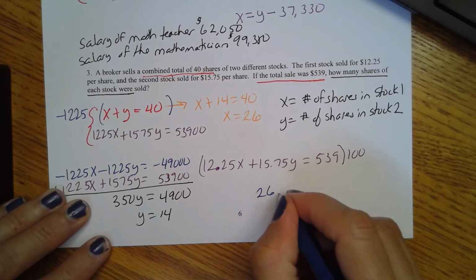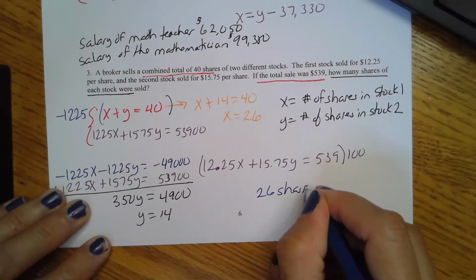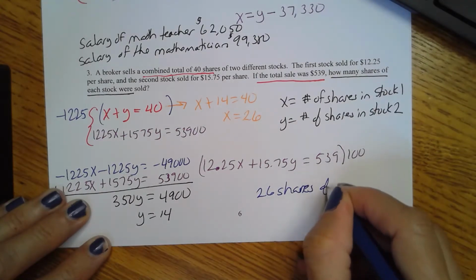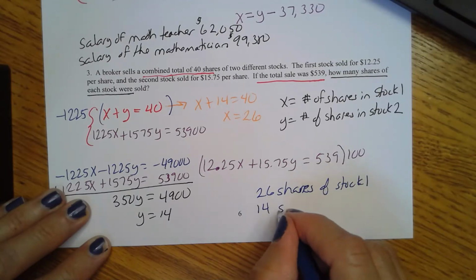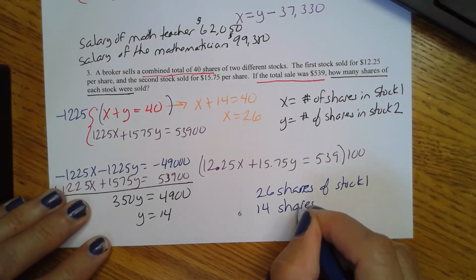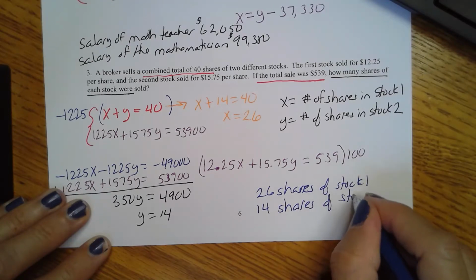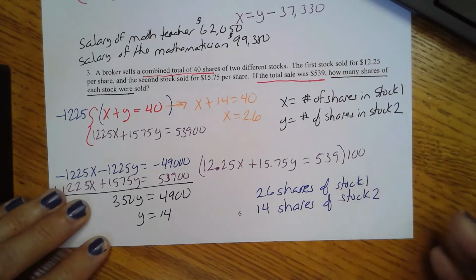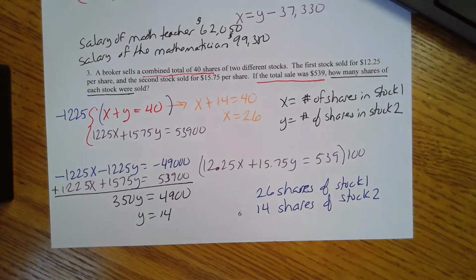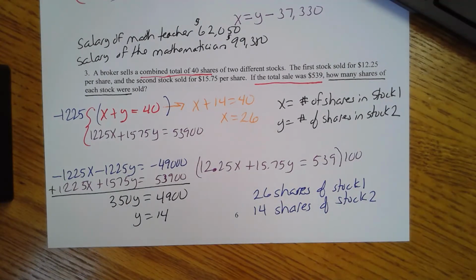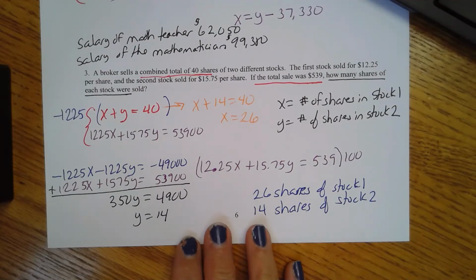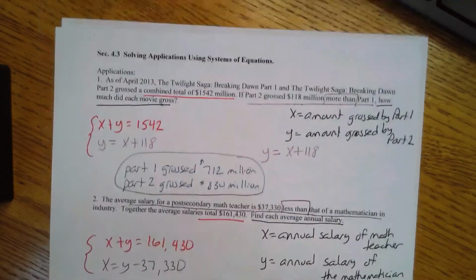We had 26 shares of stock 1, and we had 14 shares of stock 2. Again, you could keep decimals and work with them. I got rid of them, so my numbers got a little bit larger, but I still was able to solve it. All right, a few more word problems.